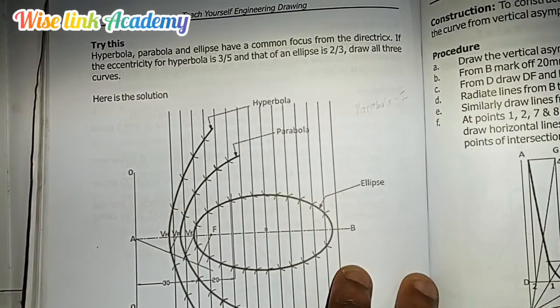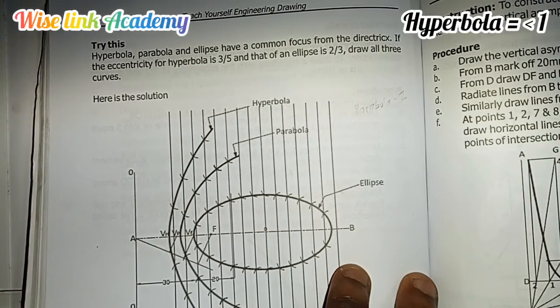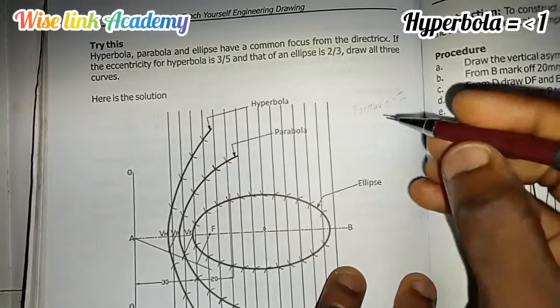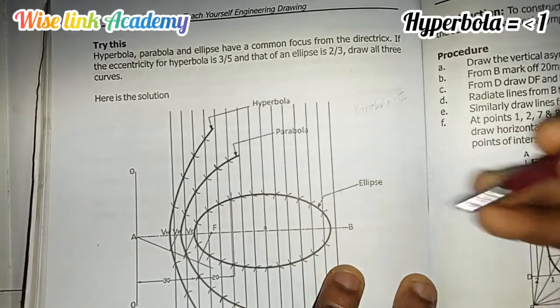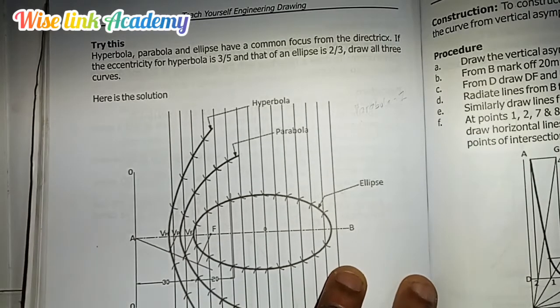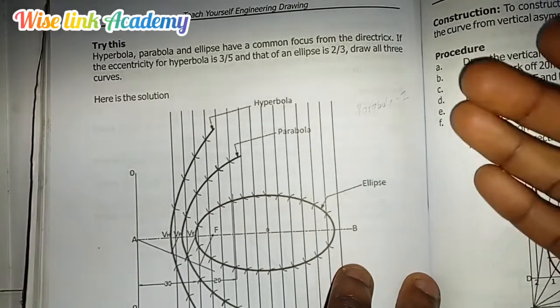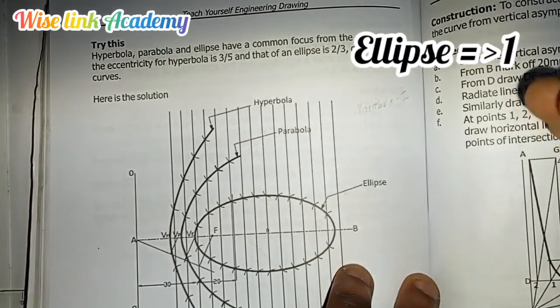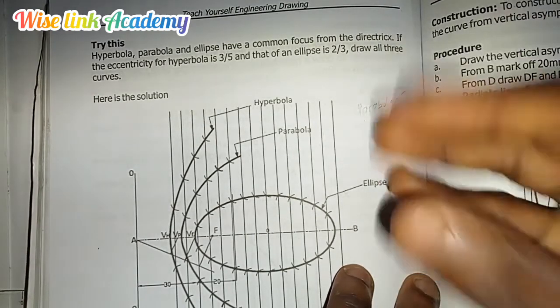The second thing is that hyperbola is always greater than 1. Hyperbola is always what? Greater than 1. And the last one, ellipse, is always what? Less than 1. So take note of those little tricks.